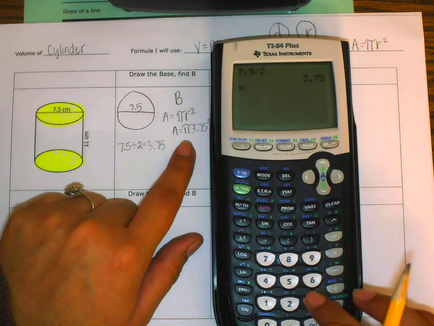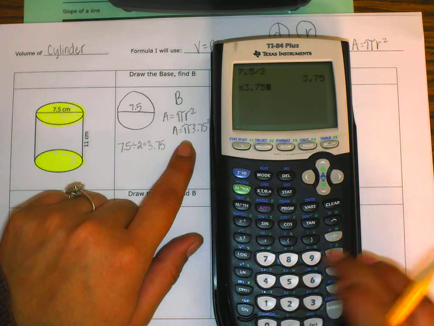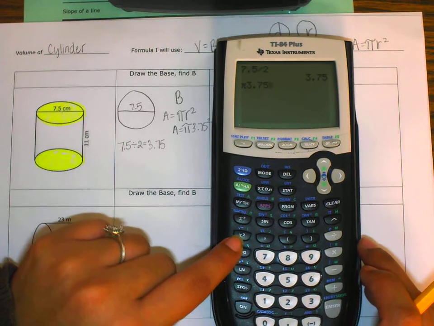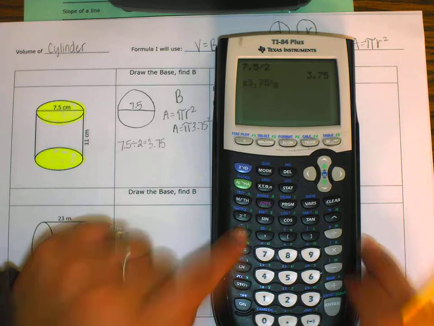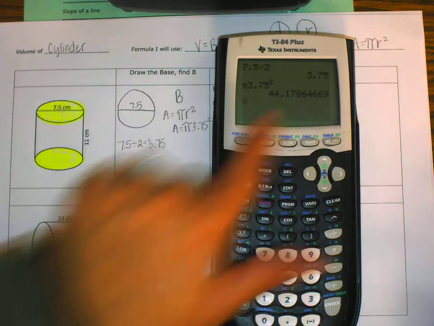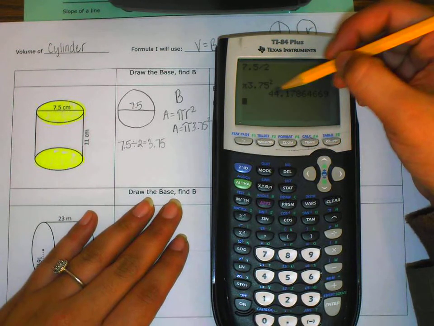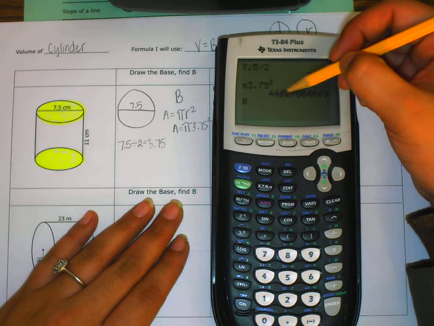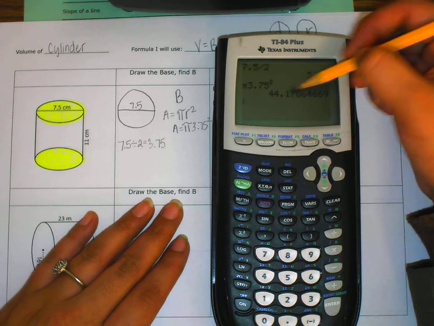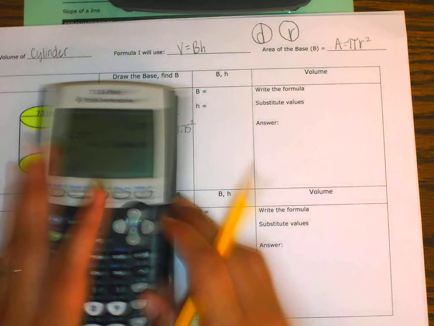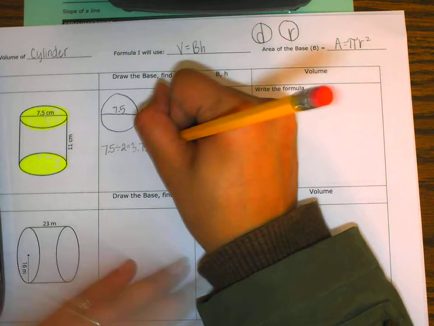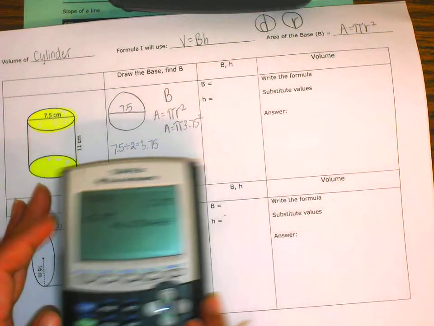I type in 3.75 squared using this button here that has the X and the squared on it. Click enter, and I have this. So I'm just going to use this front number, which is 44 point, and then only use 2 numbers after the decimal. So let me put it down.